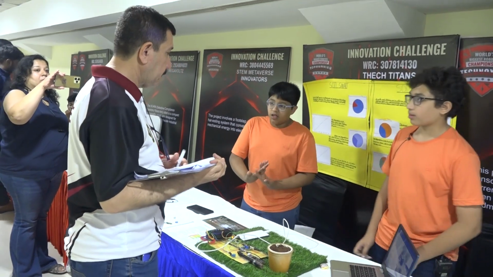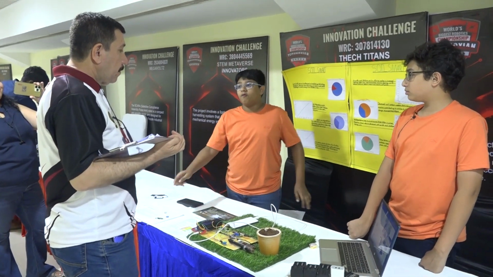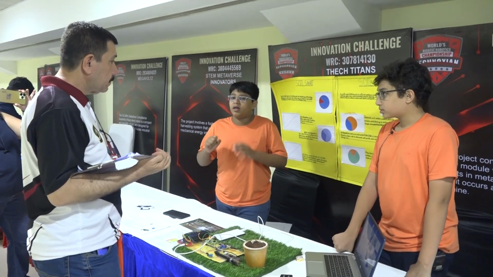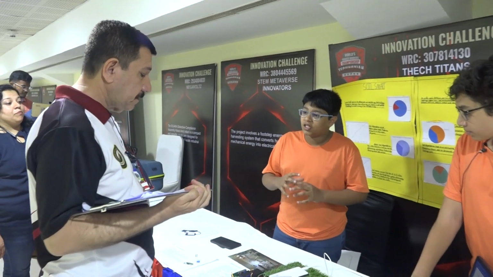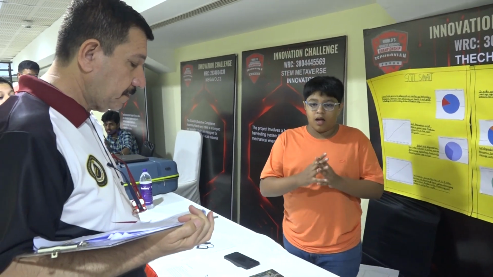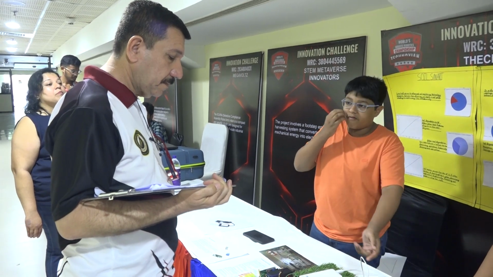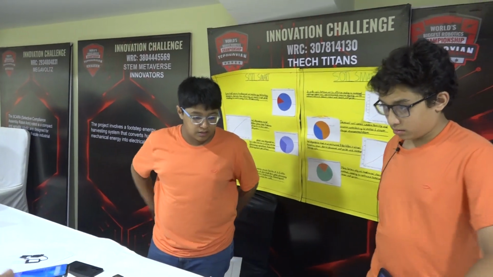So, why is our solution a game changer? Our solution prevents over-fertilization of the soil, which kills a lot of crops. It helps to combat the killing of the microorganisms, which is really essential for crop growth, and it raises the carbon level in the soil, so that the plant can sustain itself and grow nicely.